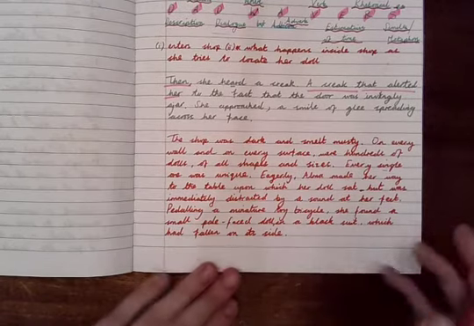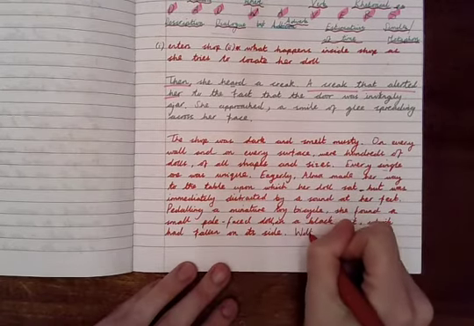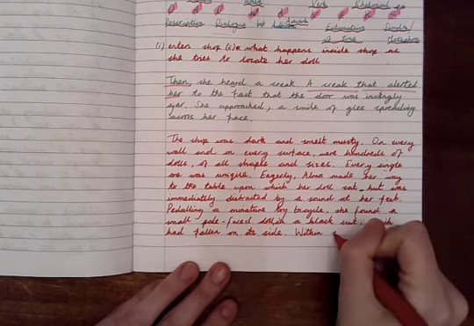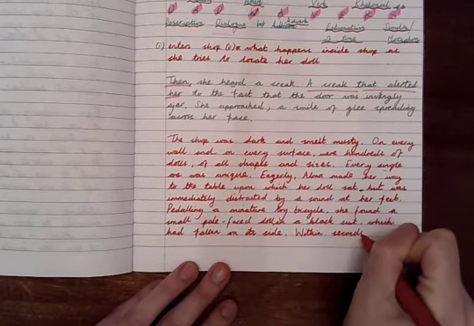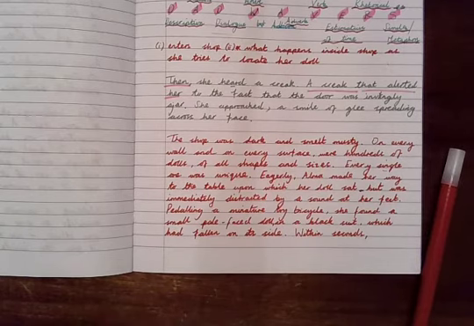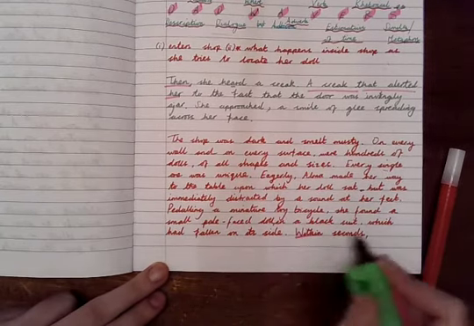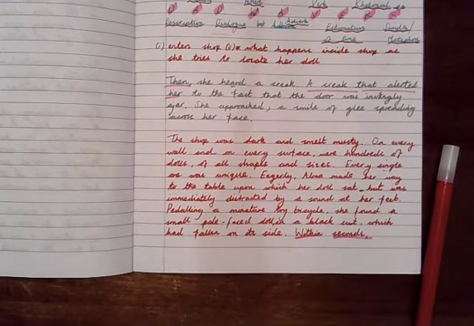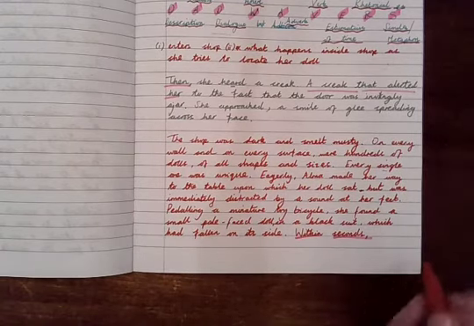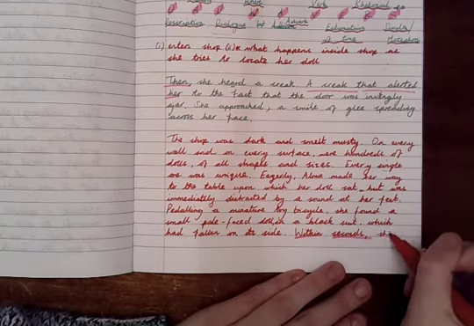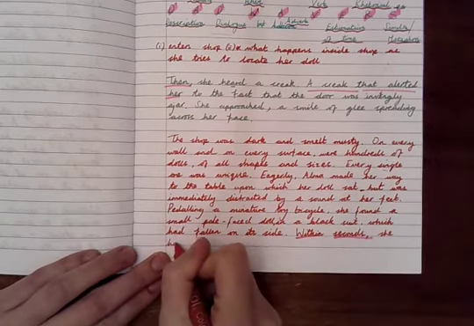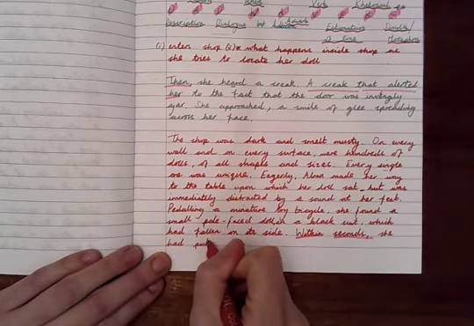And I'm going to say, within seconds. I'm going to highlight that for you because that's another way of starting our sentence. Within seconds, she had picked him up.